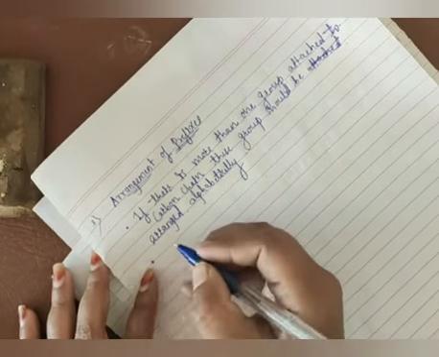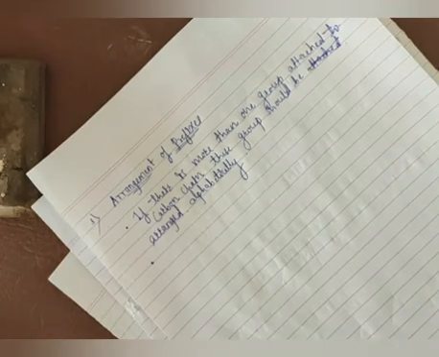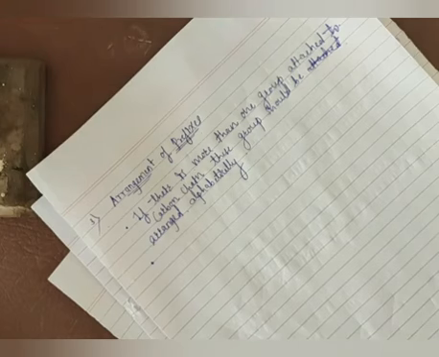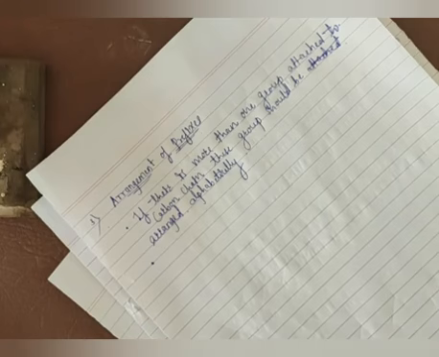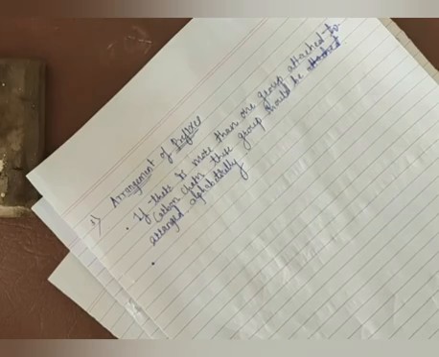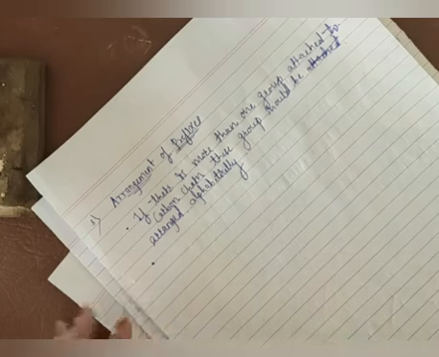Suppose in your mind the question was: okay, when there is a presence of more than one group, we can arrange alphabetically and give the name of the organic compound. But what if the groups present are identical? If the same group is present at different carbon atoms, then what to do there?